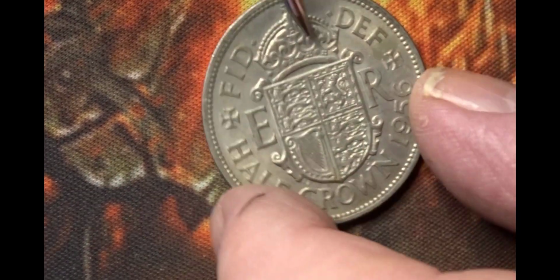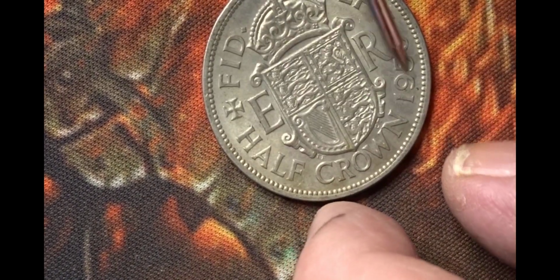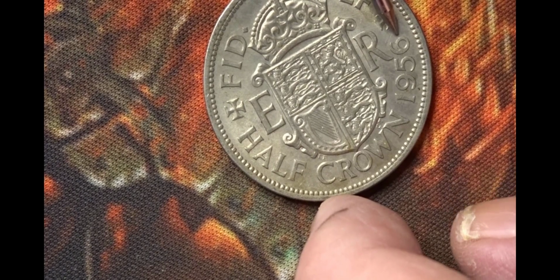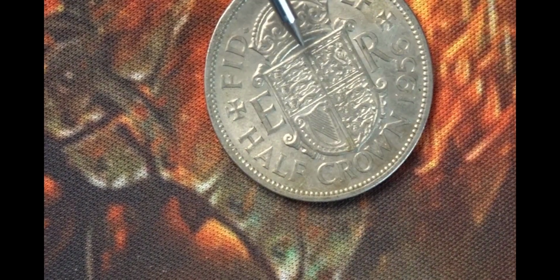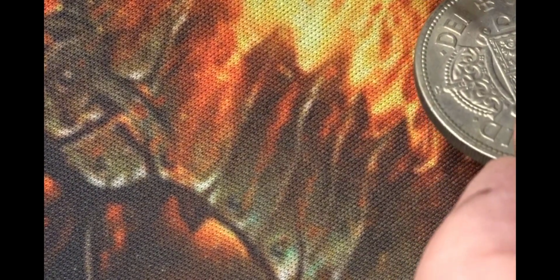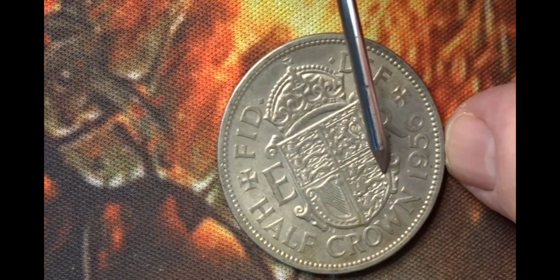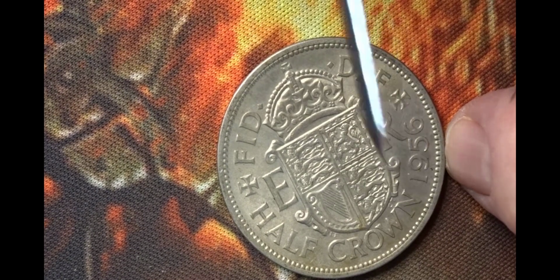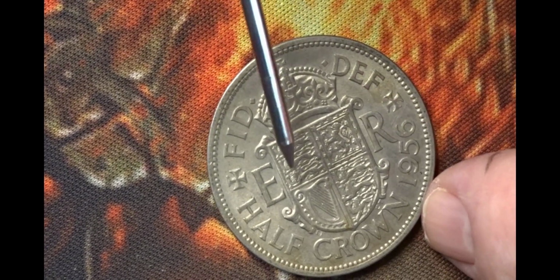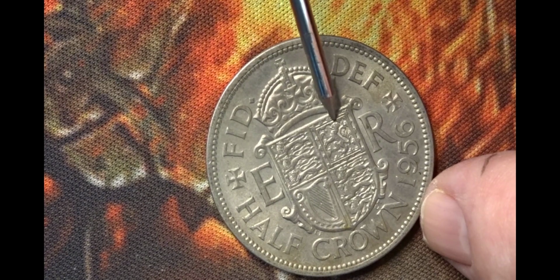On this one you have a crowned quartered shield. You have the value of half crown going around the bottom there, and you have the date. The shields in 4 quarters are England, Scotland, the harp of Ireland, and then again in the opposite corner, top left and bottom right, are the lions of England. You have the harp of Ireland there, and you have the rampant lion of Scotland there.